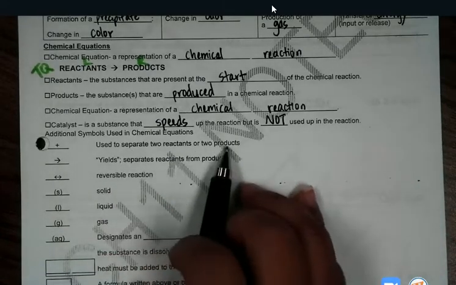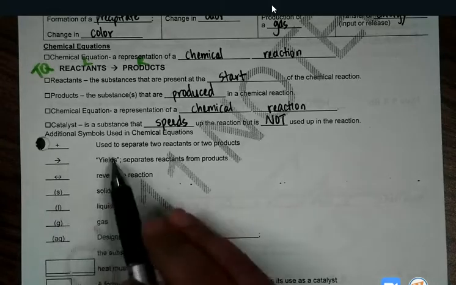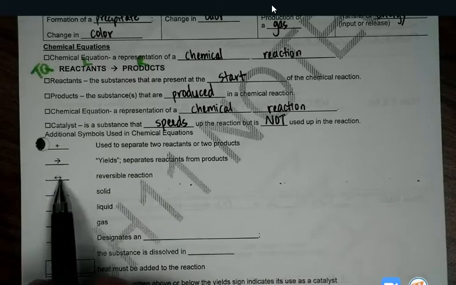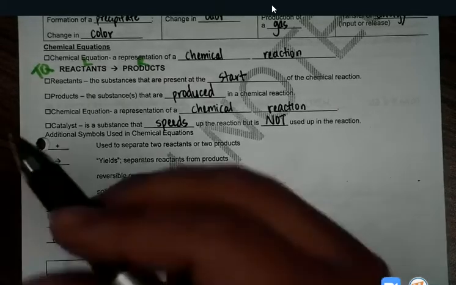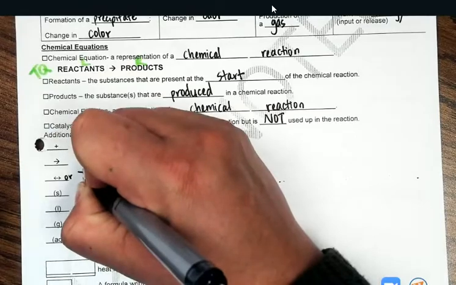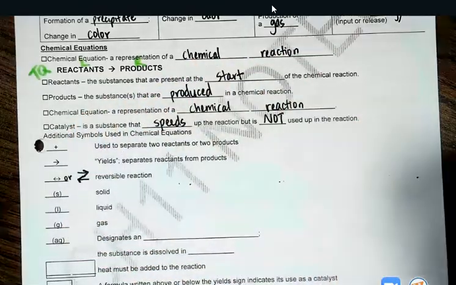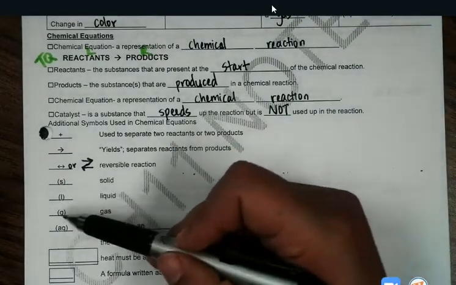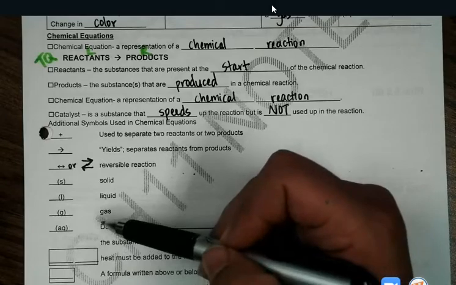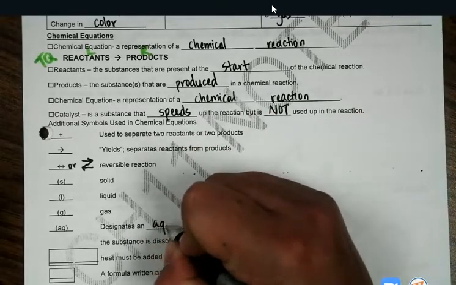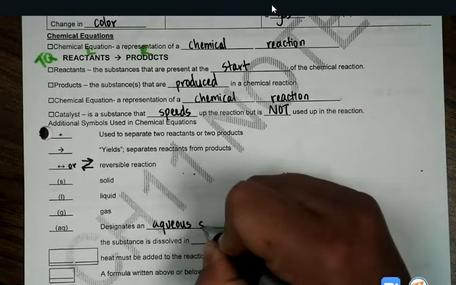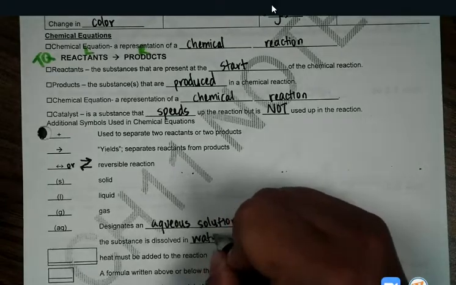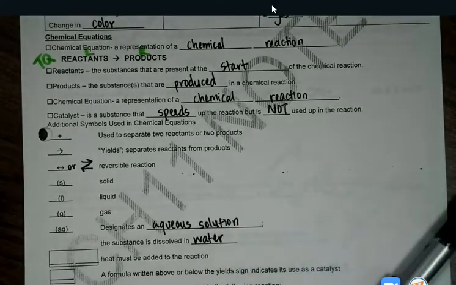A couple of symbols that we use to represent chemical equations: the addition sign can be used to separate two reactants or two products. The arrow means yield, separates reactants from the products. You can have the double-sided arrow, which means a reversible reaction, or you could also have this, right? Just arrow to the left, arrow to the right. S for solid, L for liquid, G for gas. AQ designates an aqueous solution. But what it really means is that the substance is dissolved in water. I would also know that one for the test.